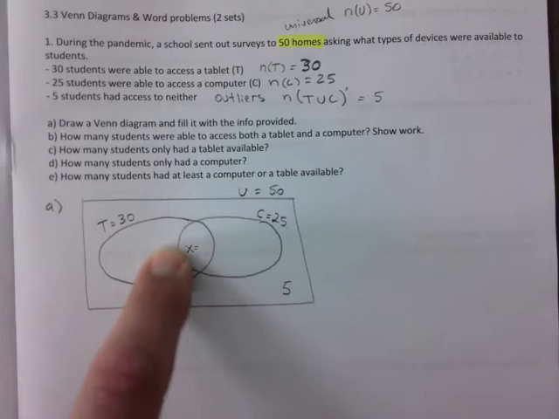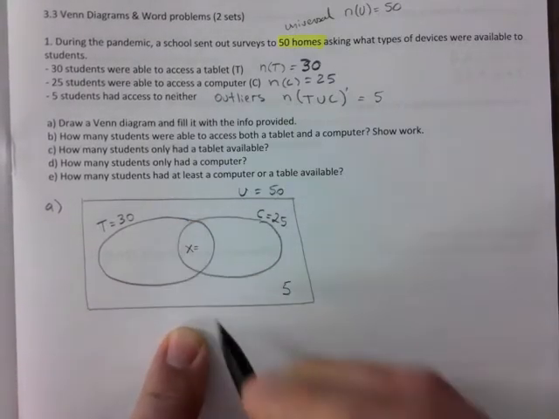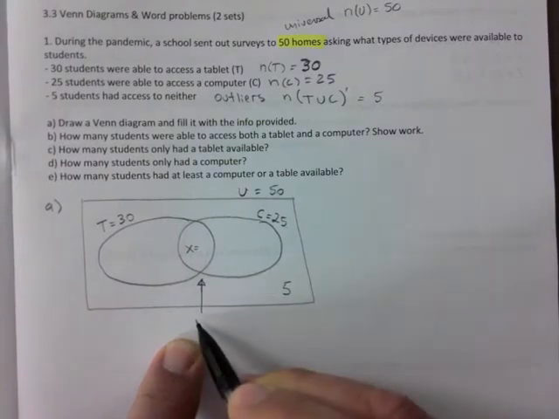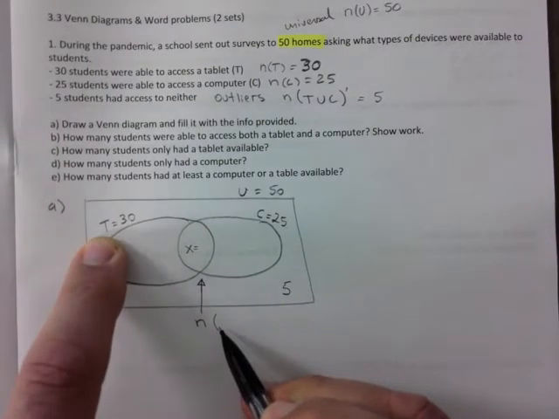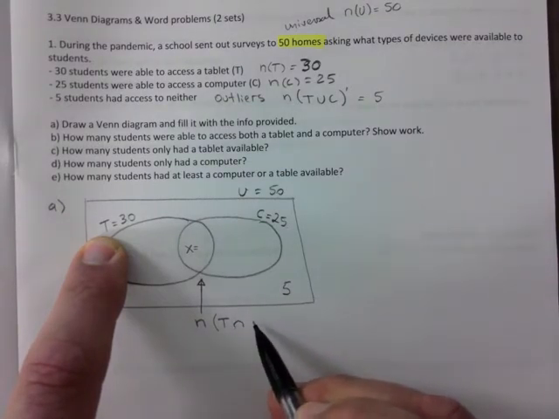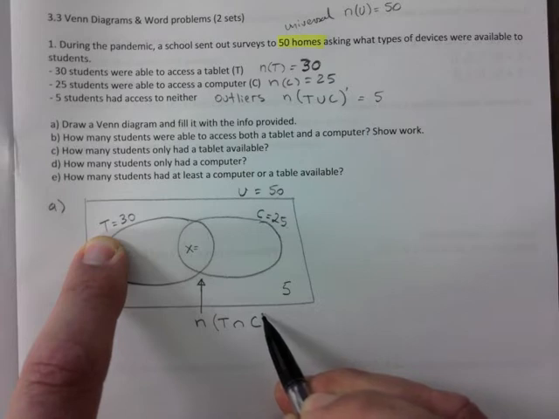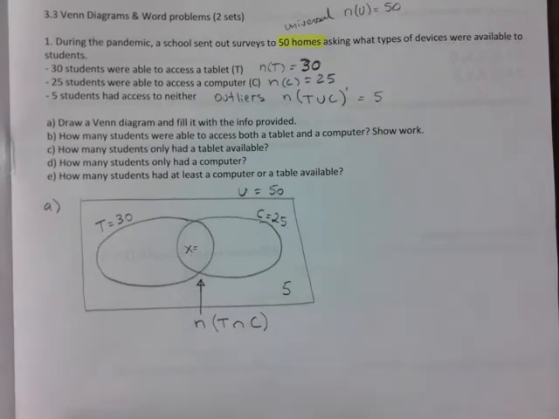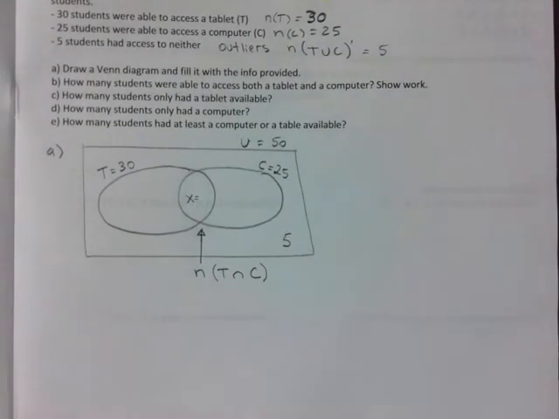I'm going to try to figure out how many families are in here. This section is the number of elements of T intersect C, and I'm going to call that X. That's the one I want to find.